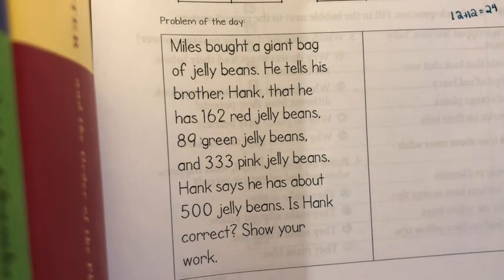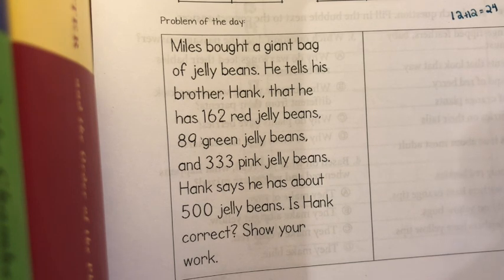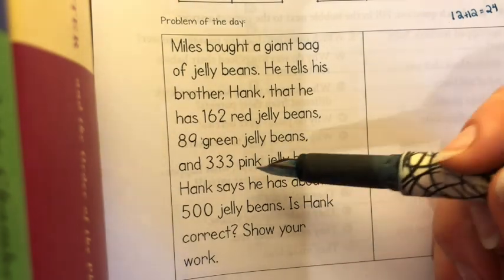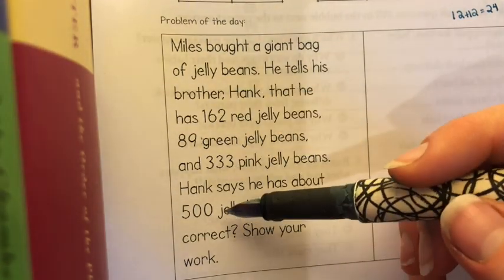So Miles bought a giant bag of jelly beans. Tasty. He tells his brother Hank that he has 162 red jelly beans, 89 green jelly beans, and 33 pink jelly beans. Hank says he has about 500 jelly beans. Is Hank correct? So first I want you to estimate. Just look at these numbers. Do you think Hank has about 500?